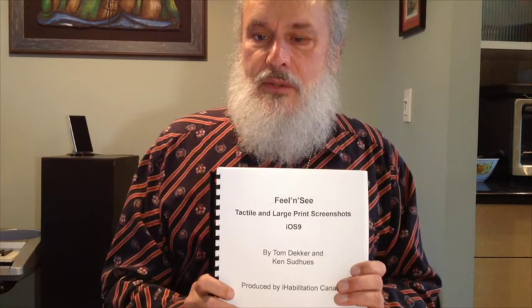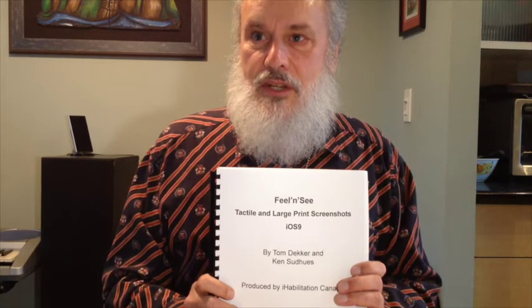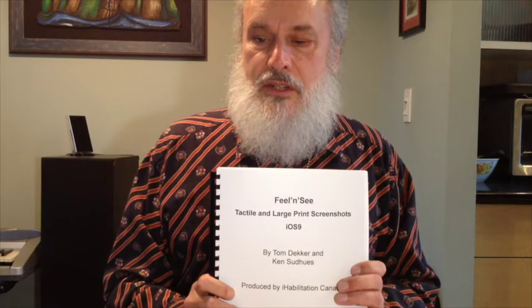What we've done is to produce a book of 31 screenshots from the most common native iOS apps. The book is available in 3 versions: Braille for the no vision users, large print for the low vision users who still may not be able to see the iPhone screen but can benefit from the diagrams, and a dual mode where Braille and large print are always presented on the same page, which is an excellent resource for sighted people who want to assist blind people in learning their phones.